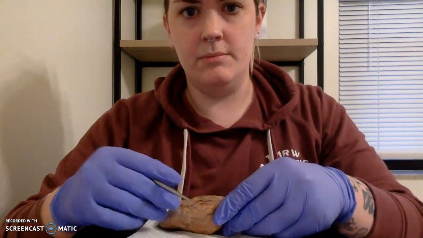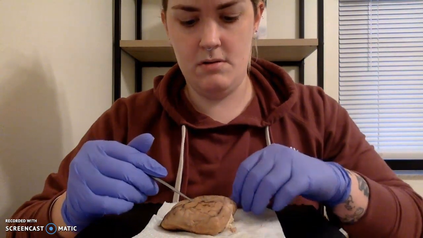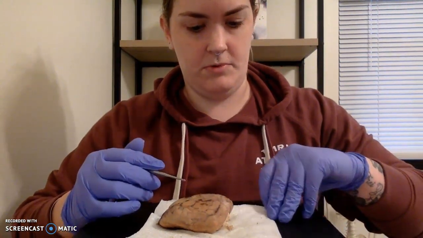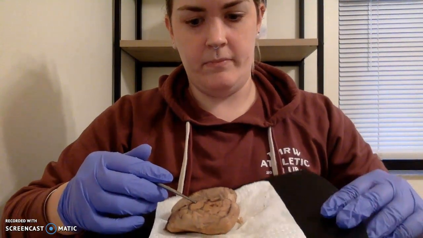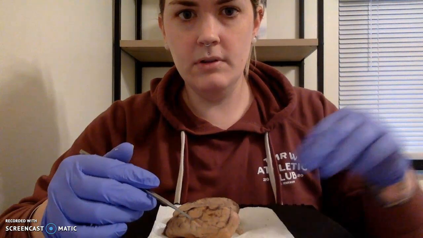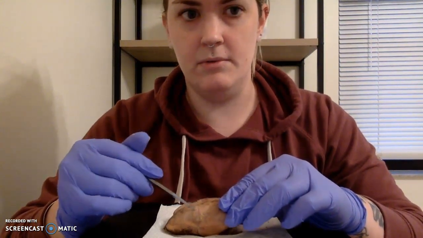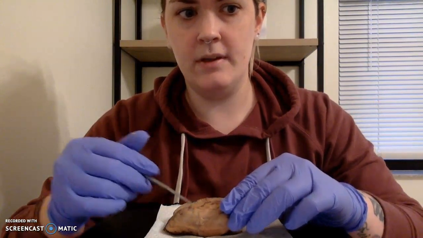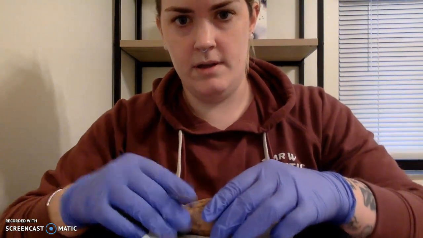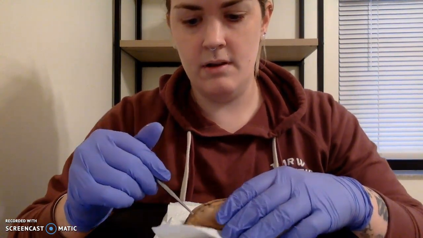Then we're going to look at our parietal lobes, which are going to sit more towards the center, right about here. Hope you can see. Prop it up just a little. Right about here. And then we've got our temporal lobes, which on a person would be where those ears would sit, and that's going to be right in this region here. Our occipital lobe is back towards the cerebellum here.